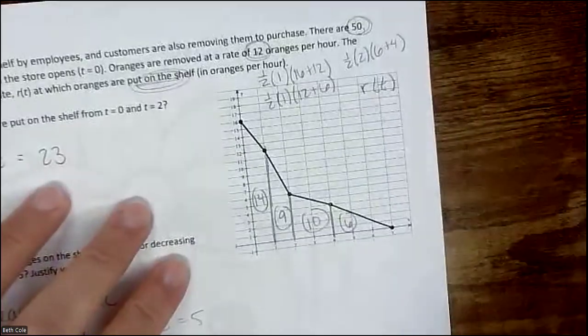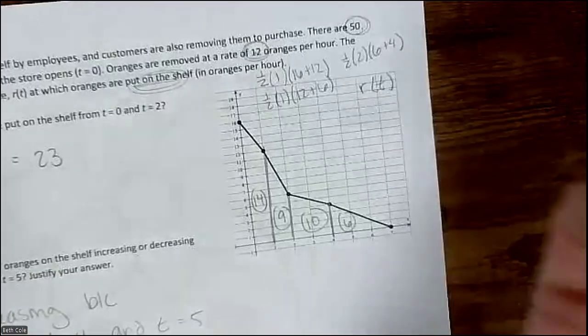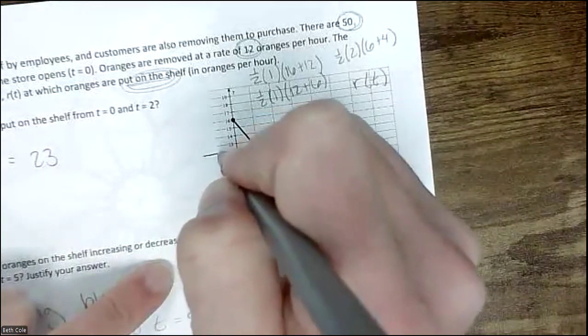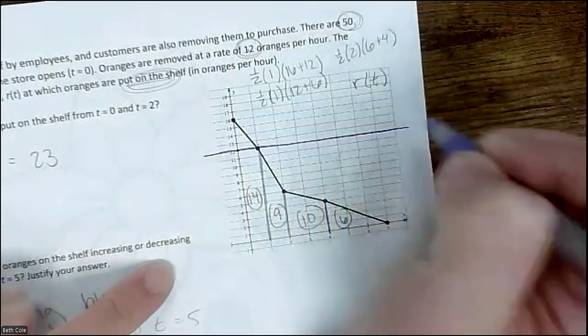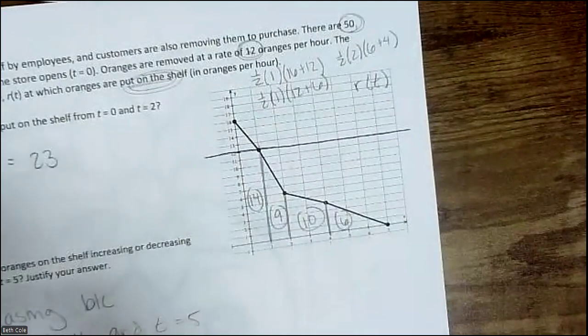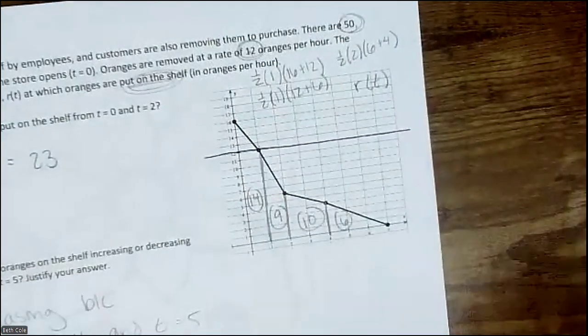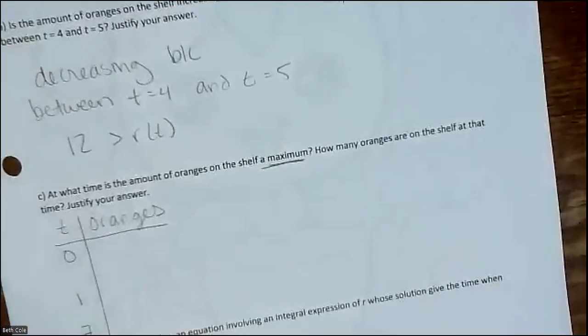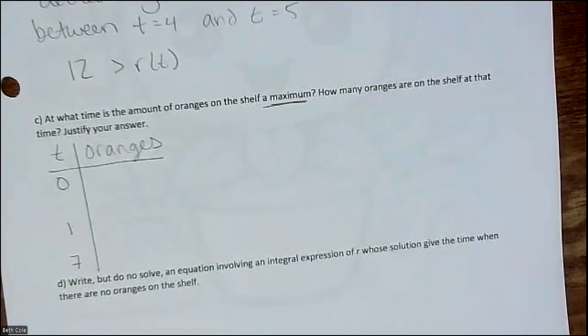So here's my suggestion. I'm going to take another color, and it's not going to show up great, but I'm going to do my best. What was our rate out? 12. I'm going to draw this line at 12. Pretend that's your new x-axis. Where's your critical point? You see that there? 1. Those are our candidates that we have to test. Why are we happy about that?